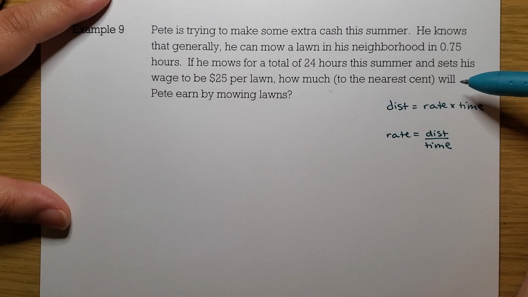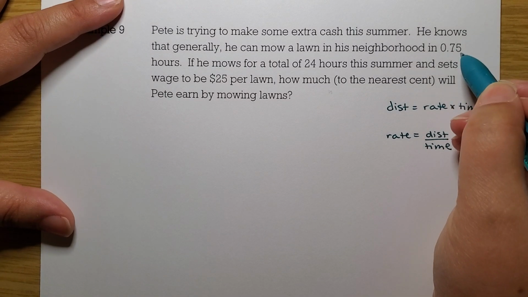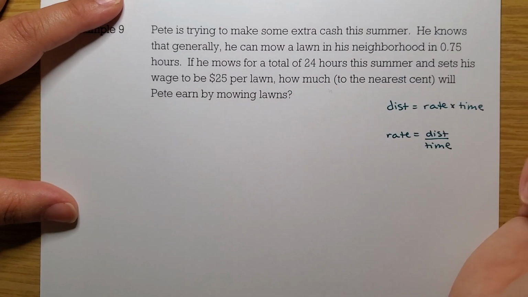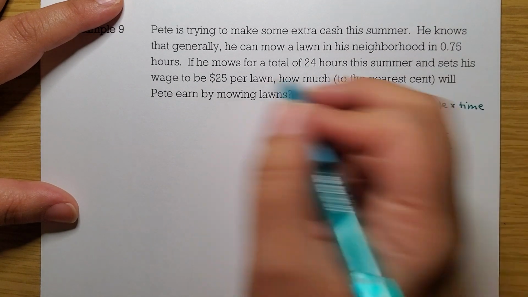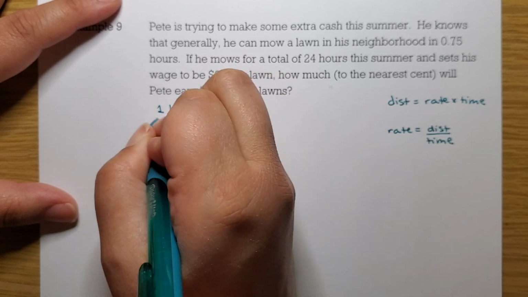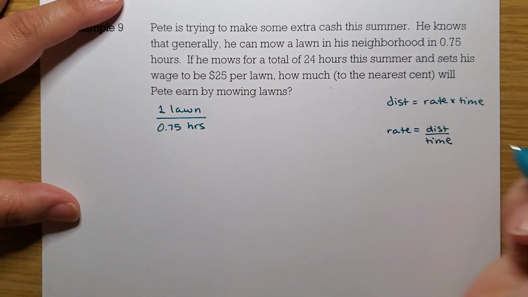So let's go ahead and think about how we might solve this one. Let's summarize our information first. He can mow a lawn in his neighborhood in 0.75 hours. So he can do one lawn in 0.75 hours.